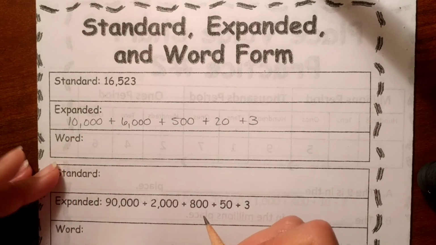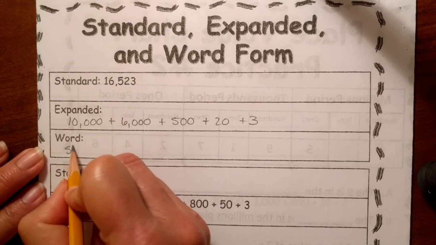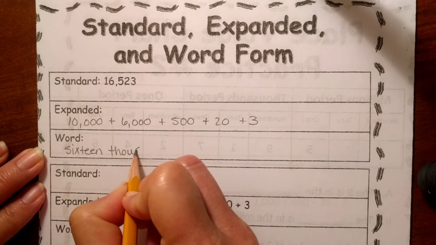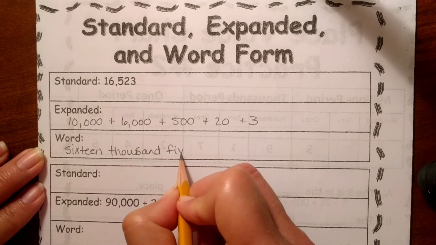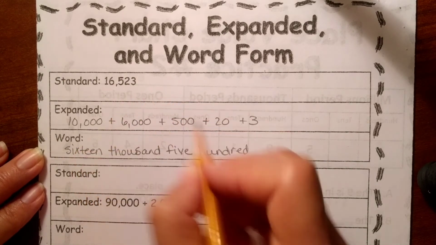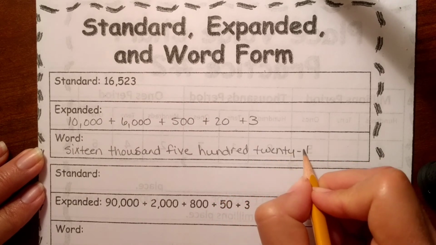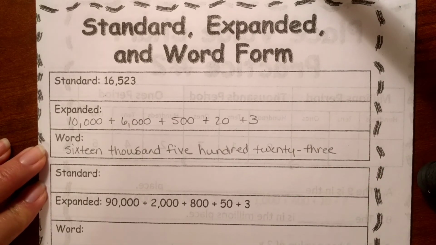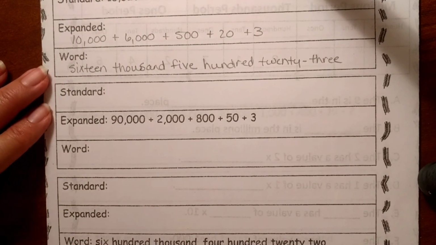In word form, I would write, let's see, 16,000 500 23. Notice I did not put the word and in there. And means you have a decimal. All right, let's do one more of these and then I think you're on your own.